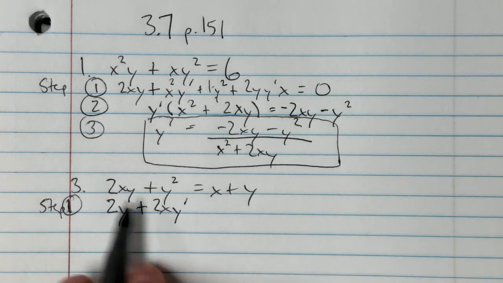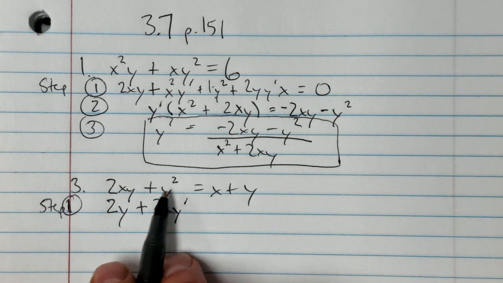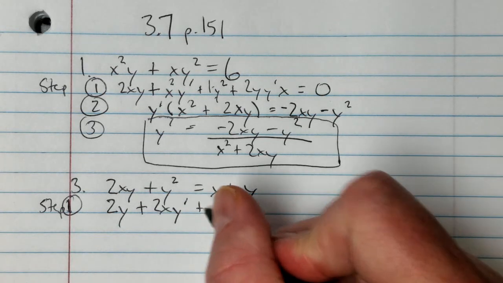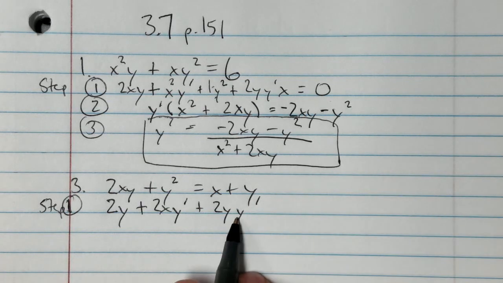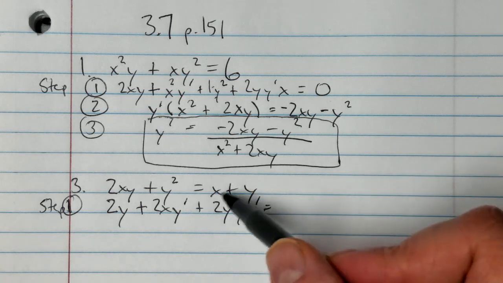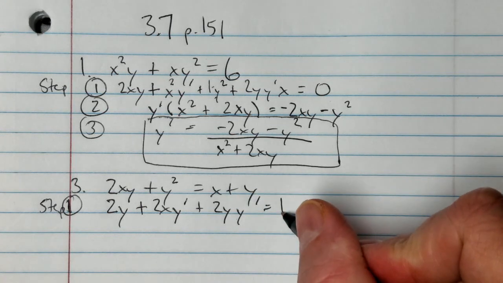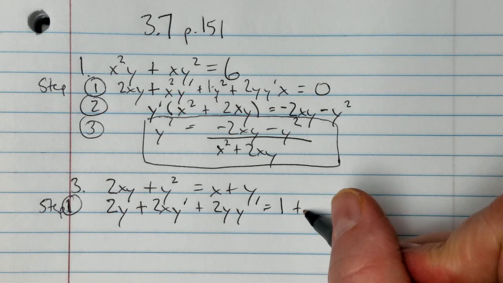So both of those are from your first term. Then we need the derivative of y squared, which would be 2y y prime. And then take the derivative of x, which is just 1, and take the derivative of y, which is y prime.